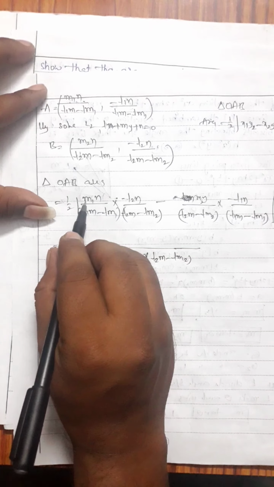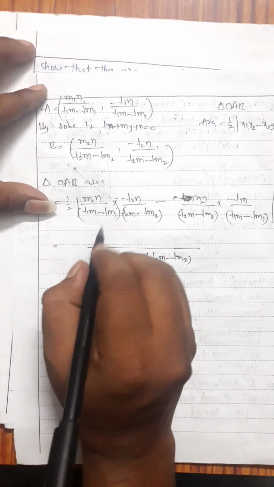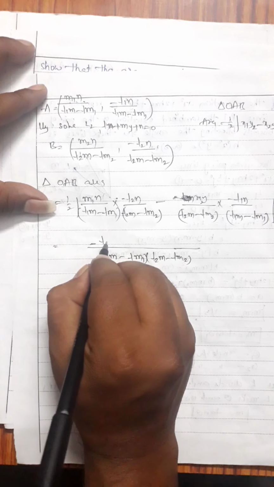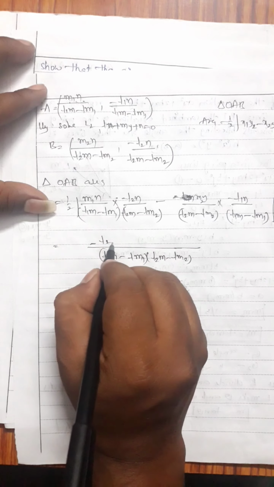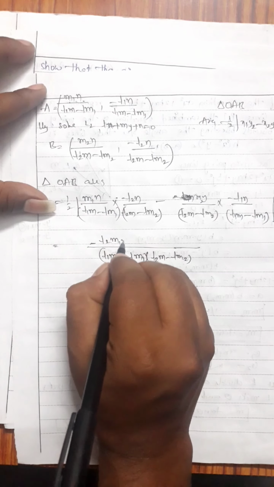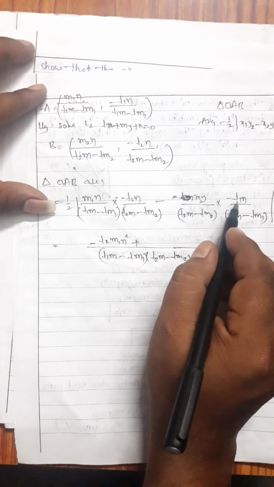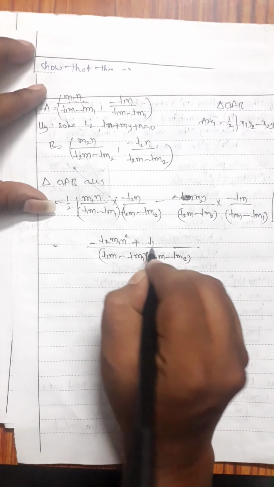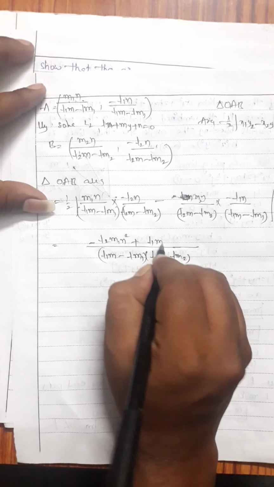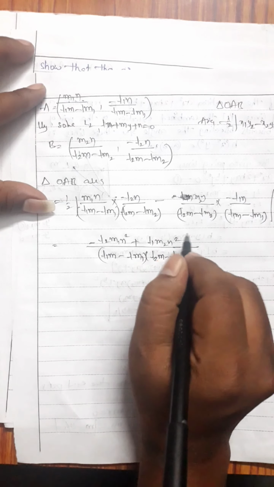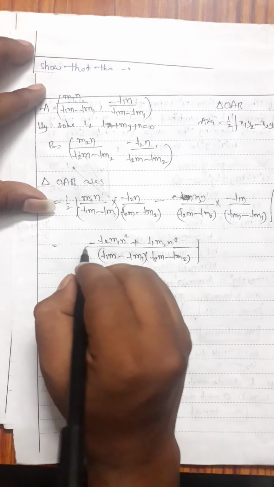With that here, so this is the minus l2 m1 n into n square, then minus into minus becomes plus, then again l1 m2 into n square, so mod.